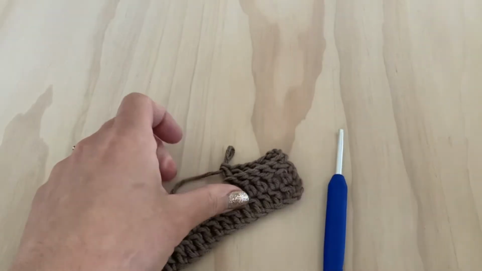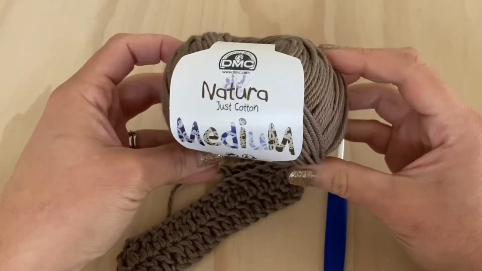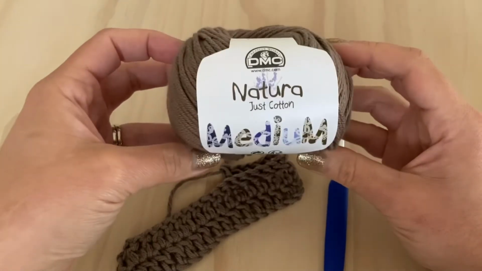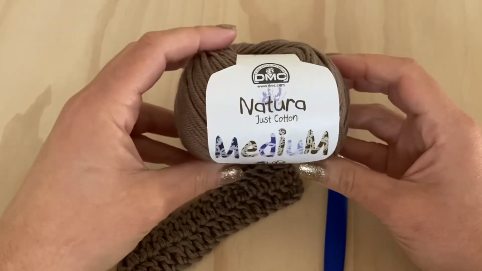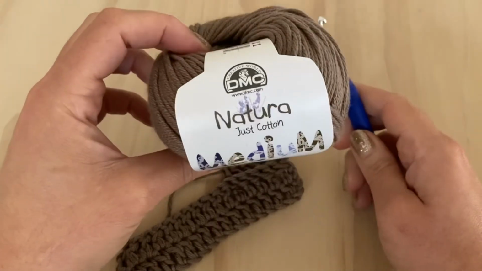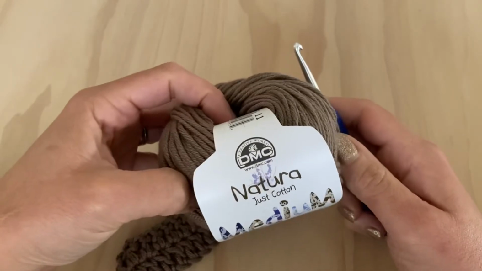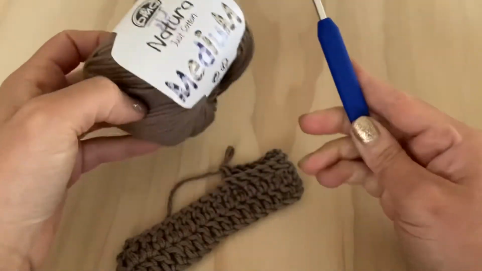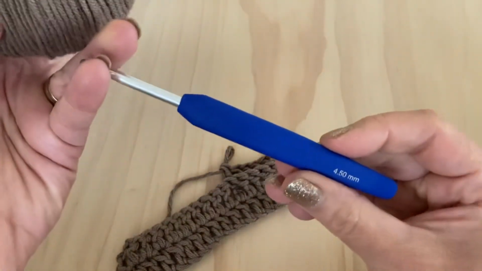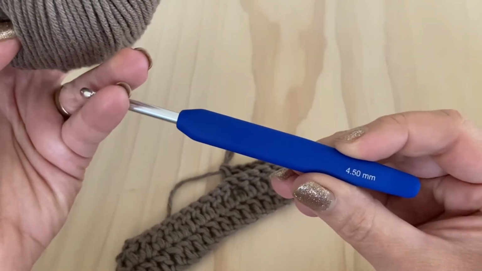Now the yarn that I was working with today was the Natura Just Cotton by DMC. This was the medium size, which is about a 10 ply. It's 100% cotton and works up really nicely for washcloths or market bags. I was using a 4.5mm hook. This is a Knit Pro Waves hook.